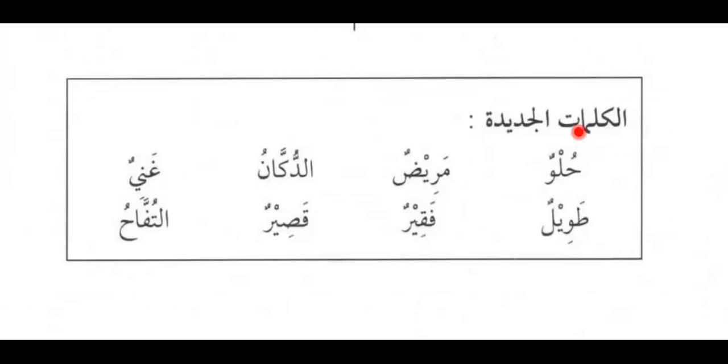الكلمات الجديدة, the new words. We have حلو, which means sweet. مريض, sick. الدكان, the shop. غني.